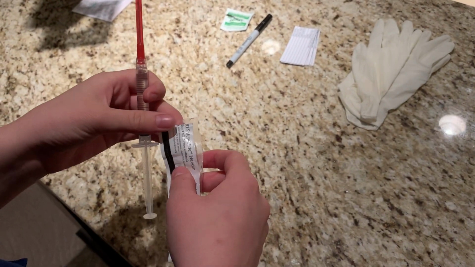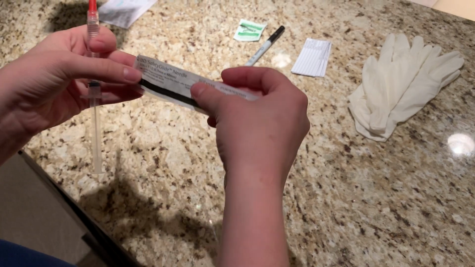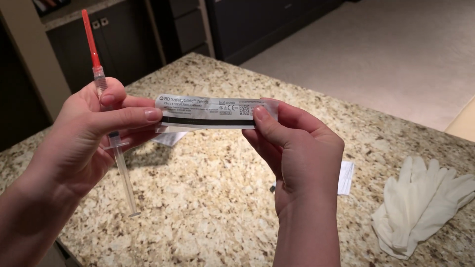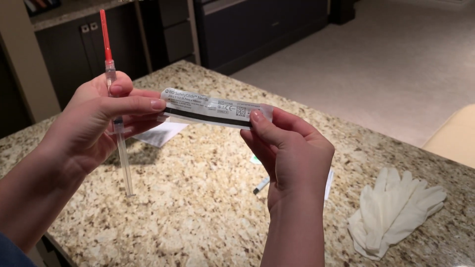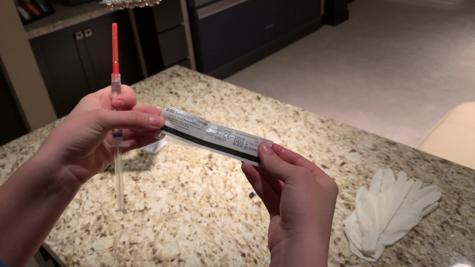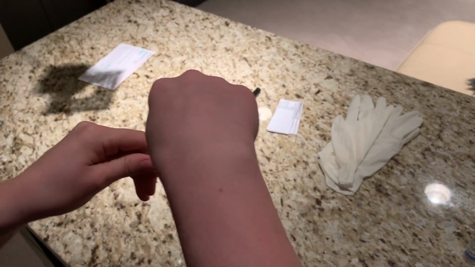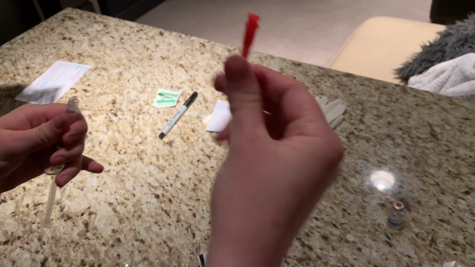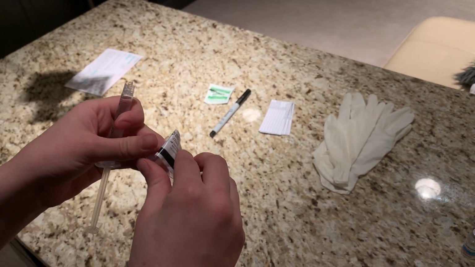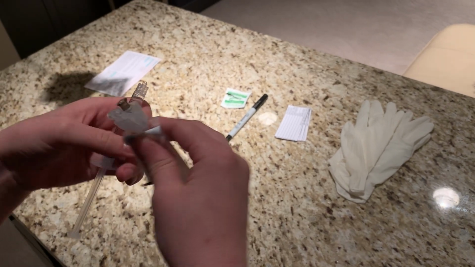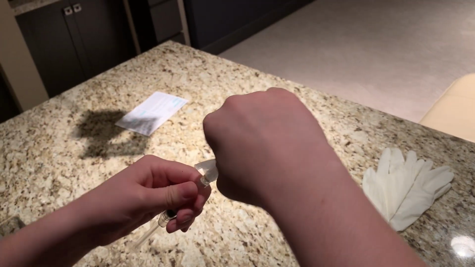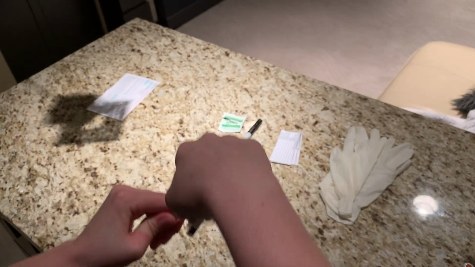And then I can select my insertion needle, which I've chosen a 22 gauge times 1.5 because I've chosen the ventrogluteal intramuscular injection site. So I can switch these out. This would go in the sharps container. And I'll attach the needle.